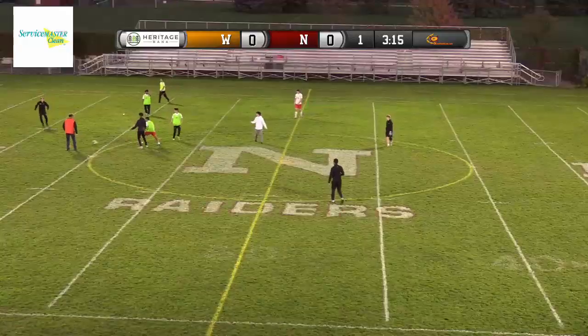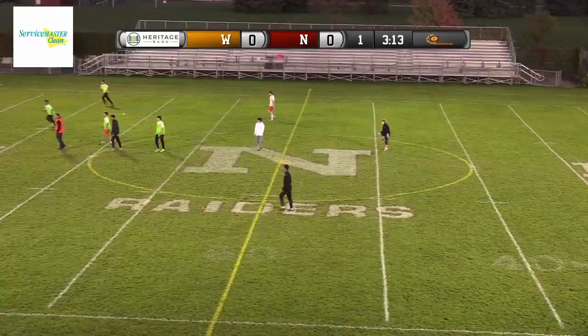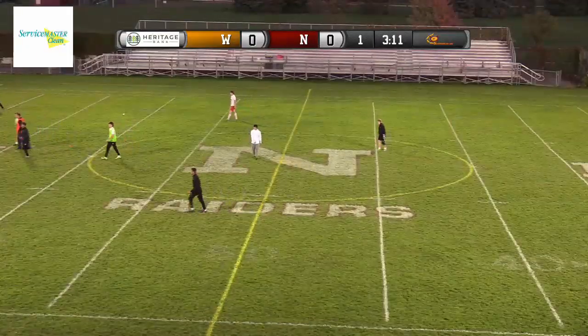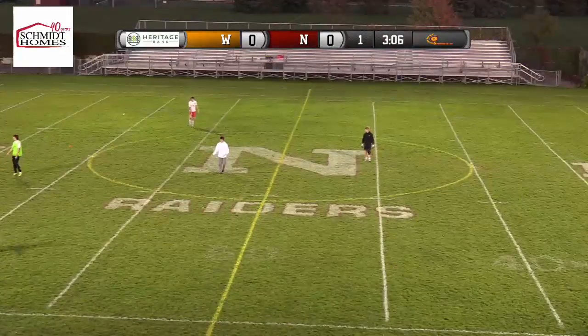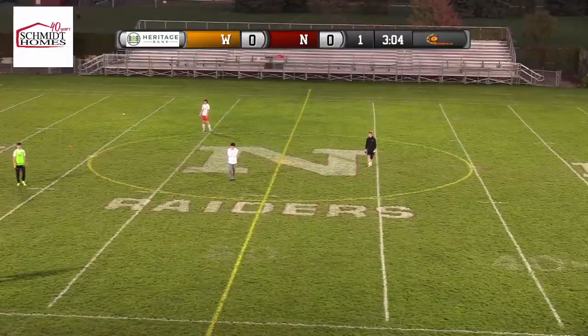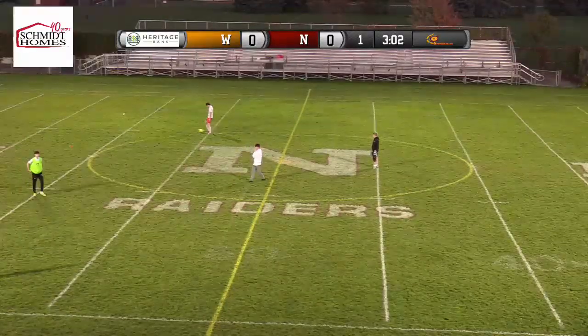Raiders as the top team going in here as a 3 seed. If they get the win here, they will be looking to play Byron in the section semifinals. So hopefully the boys can get there.